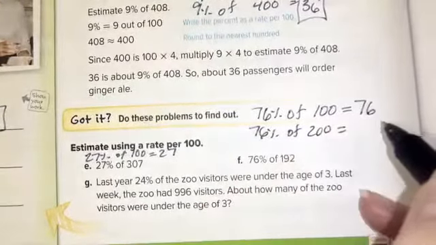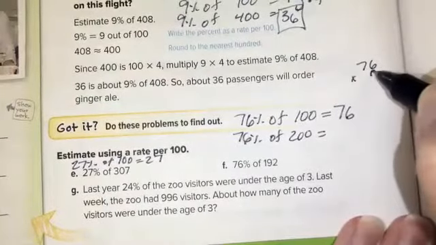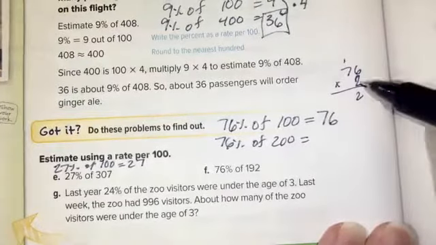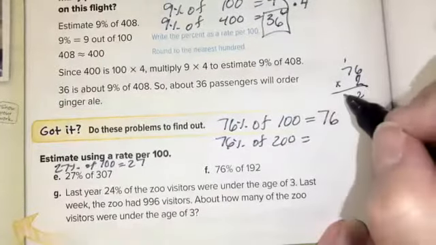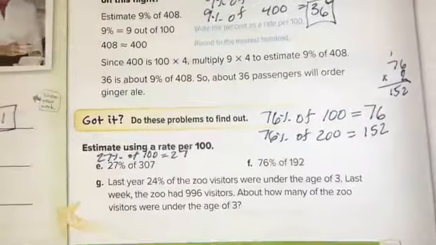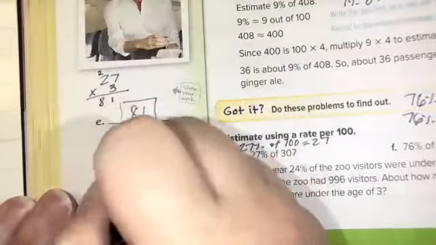So I'm going to take the 76 and multiply it by 2. 76 times 2. 2 times 6 is 12. Write the 2, carry the 1. 2 times 7 is 14, plus the 1 we carried is 152. So 152. And these are approximations.